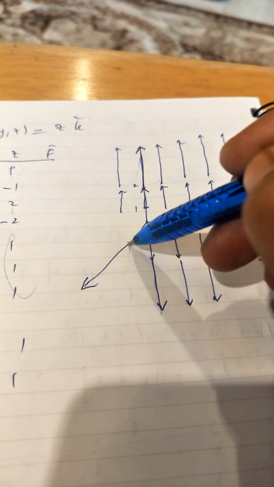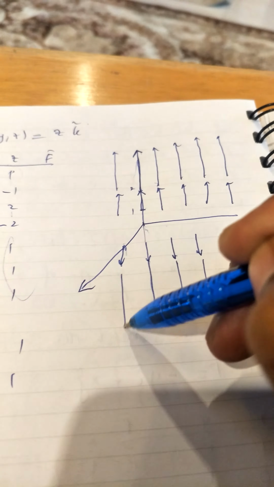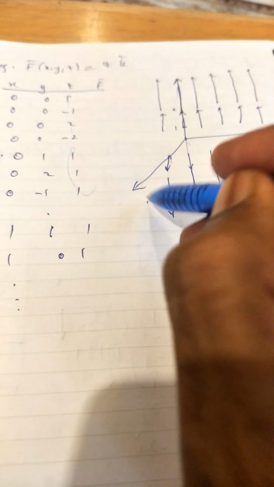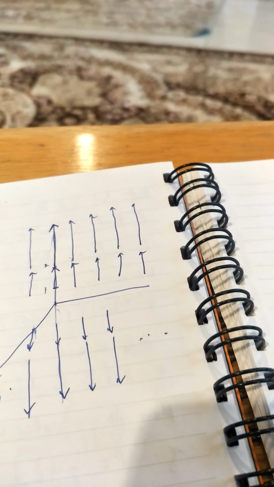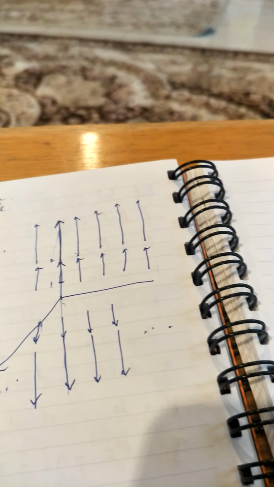Right, so you have, and so on, perpendicular to the xy plane. All right, so that's about the vector field.